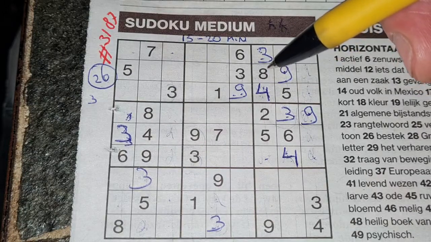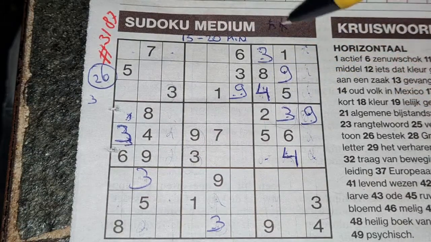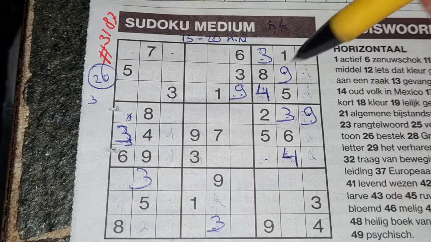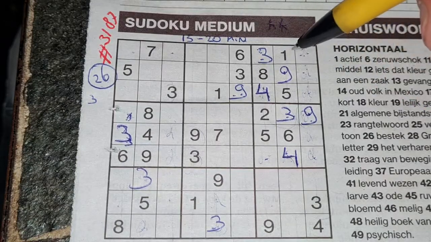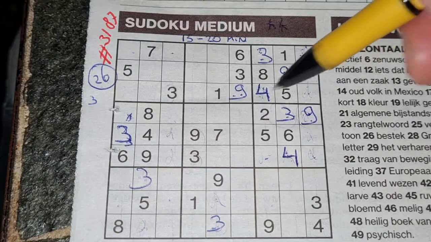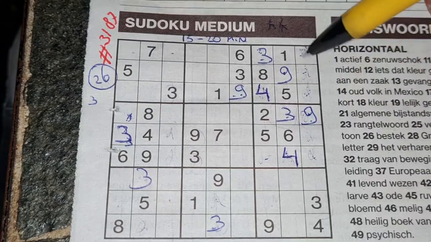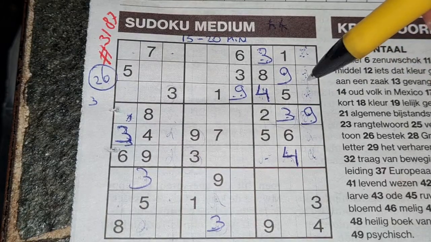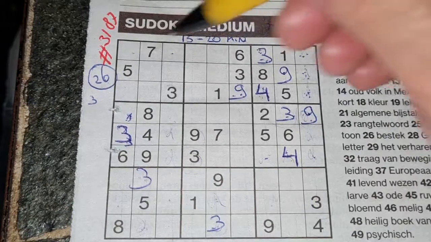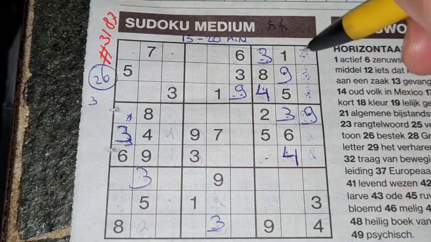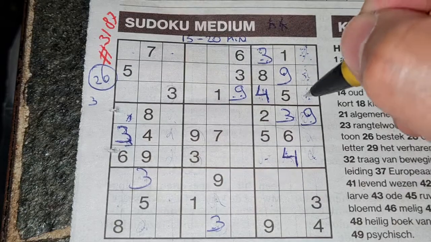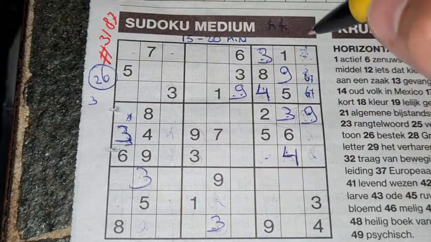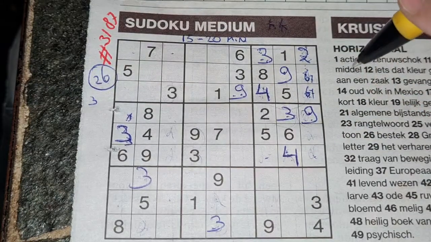How about 3 missing numbers in this big square. Those missing numbers are 2, 6, 7. And look, we have a 6 and a 7 in this row. So no 6 and 7 in this box. The 6 and the 7 go in those two boxes as a pair. 6 and a 7, 6 and a 7. So one digit left in this big square for the number 2. Alright.